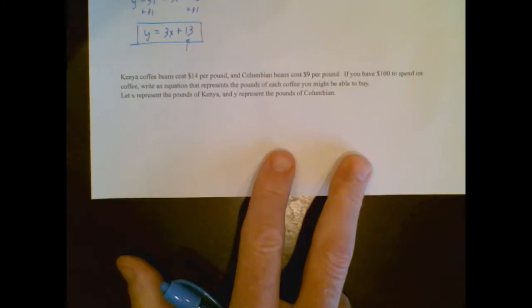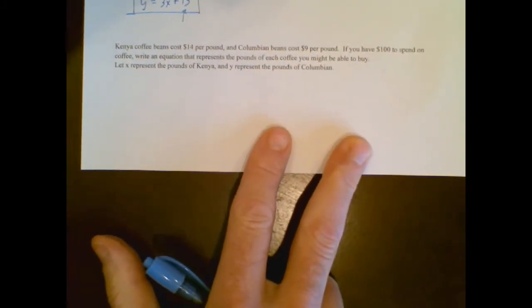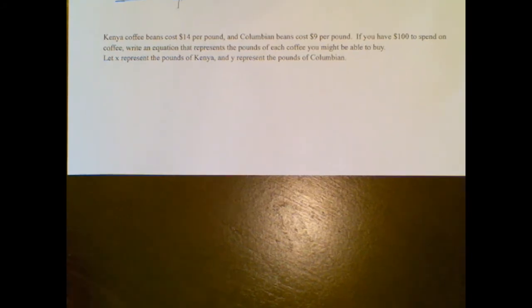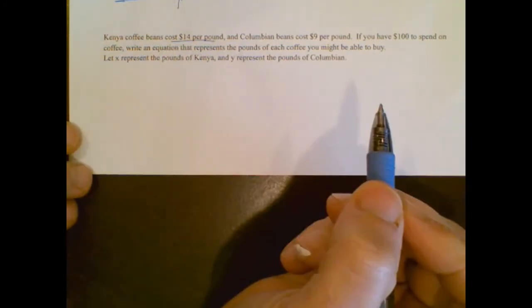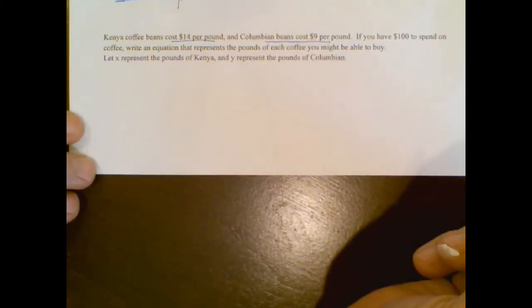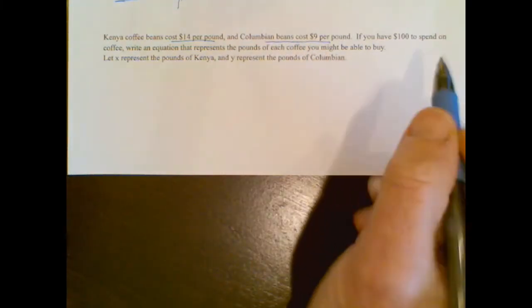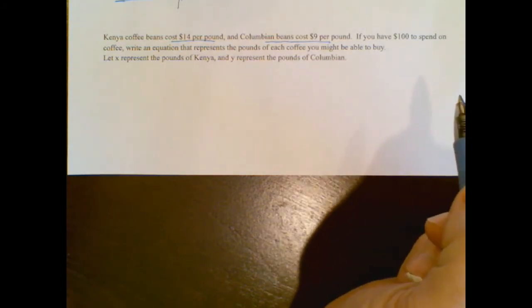We're going to move on to another problem involving what Mr. Hanslick calls the nectar of the gods, which is coffee. I fully believe him. I believe this to be the nectar of the gods. Let's zoom in a little bit and see if this helps. Probably a little bit. Okay. Kenya beans cost $14 per pound. Well worth it. They're so delicious. Colombian beans cost $9 per pound. Still not bad. If you have $100 to spend on this coffee, can you write an equation to represent the situation?